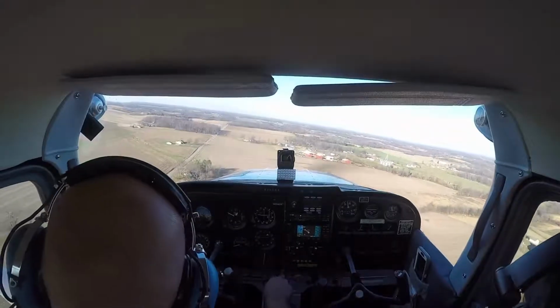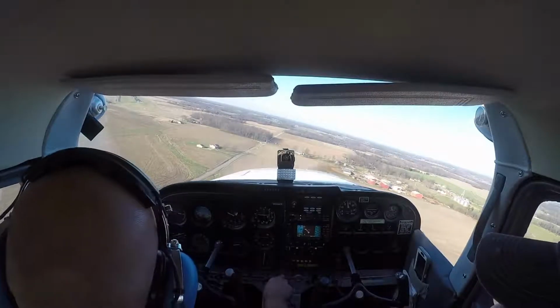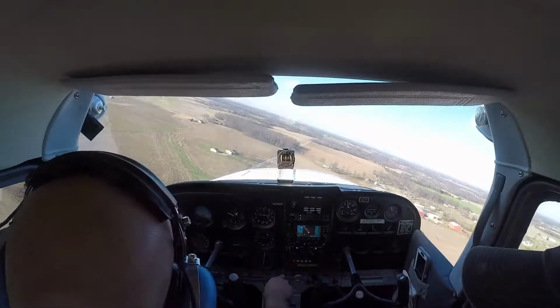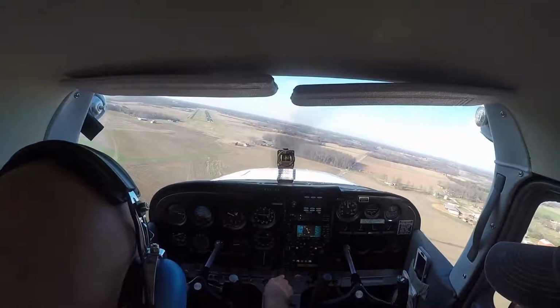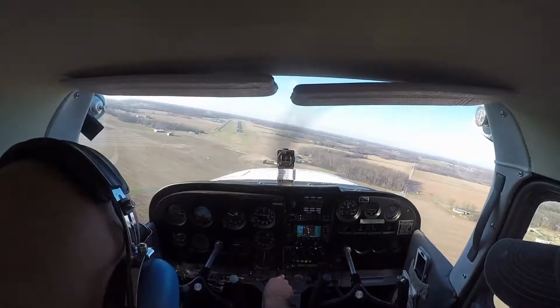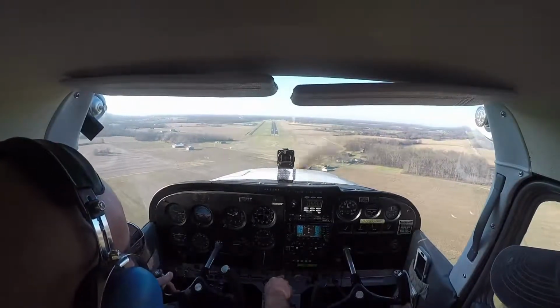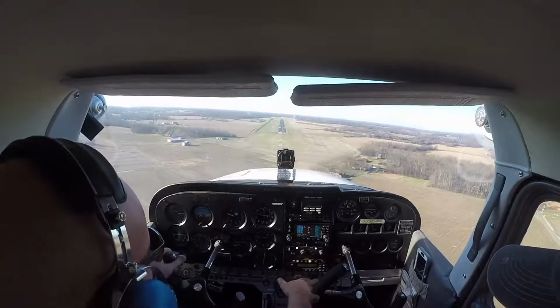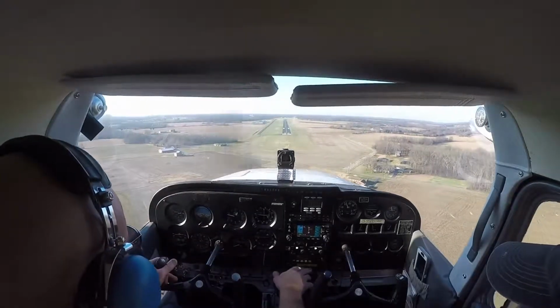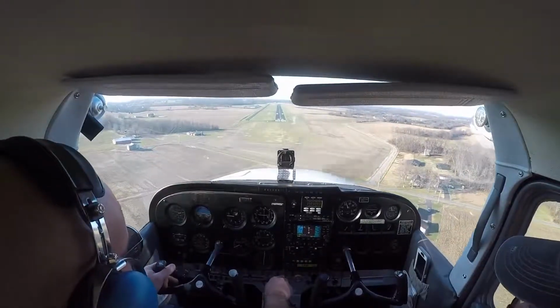Murray traffic, Cessna 46283, turning final, runway 23, Murray. That's the flaps in. Over.